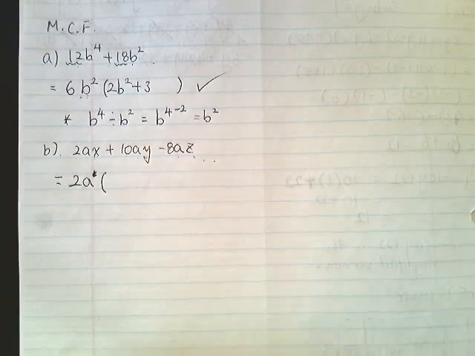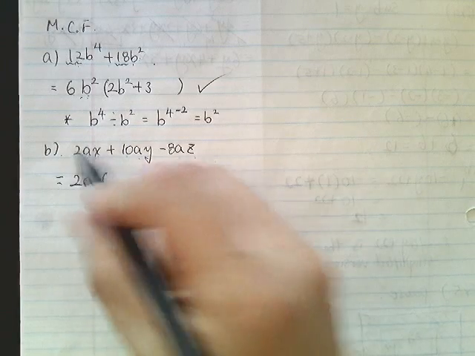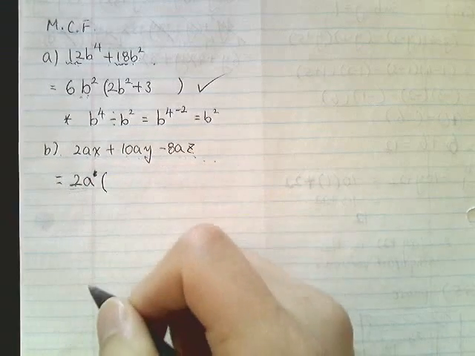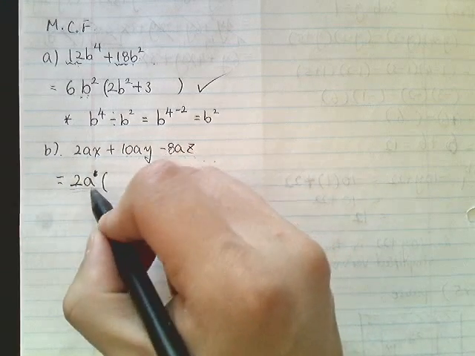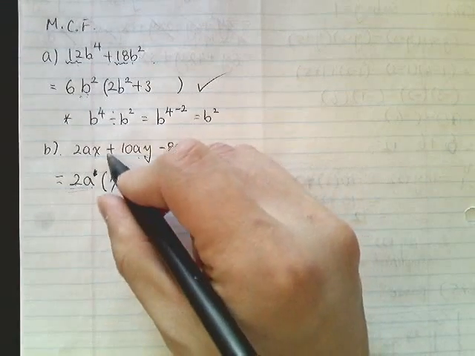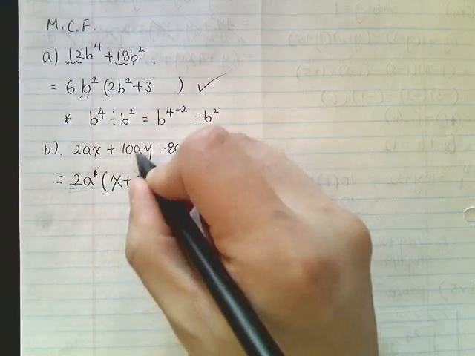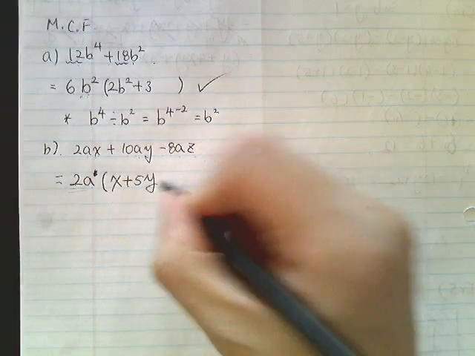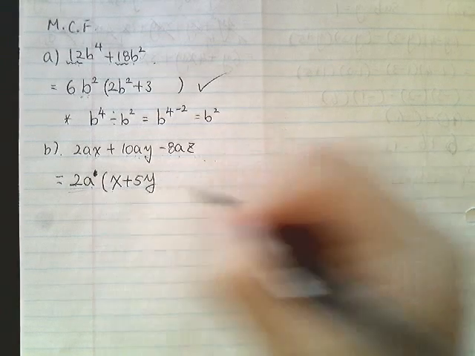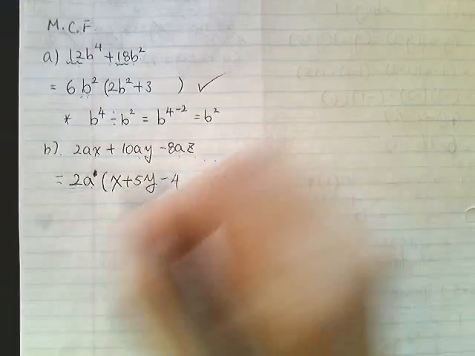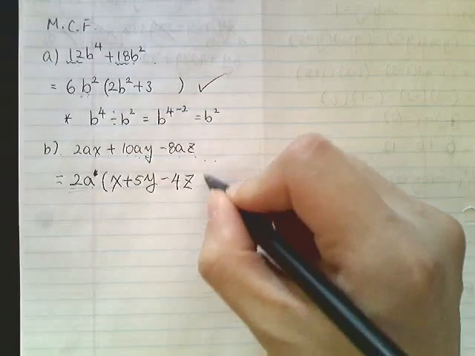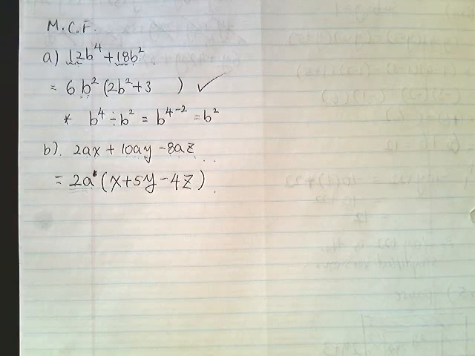So we just put the brackets. Then all you need to do is divide each term by your GCF. 2 divided by 2 is 1, not going to write anything. A divided by A is also 1, not going to write anything. So all that's left is X. Positive 10 divided by 2 is positive 5. A divided by A is 1, so I'm not going to write it. So whatever is left is Y. Same thing goes for the last one. Negative 8 divided by 2 is negative 4. A divided by A is 1, so not writing anything. Z is alone, so Z. This is what we have.